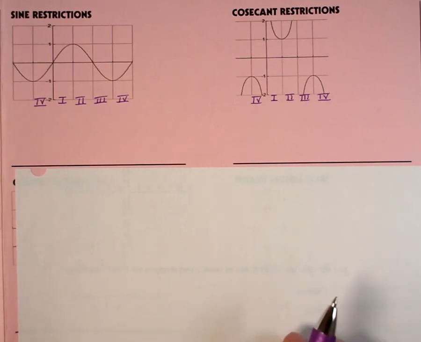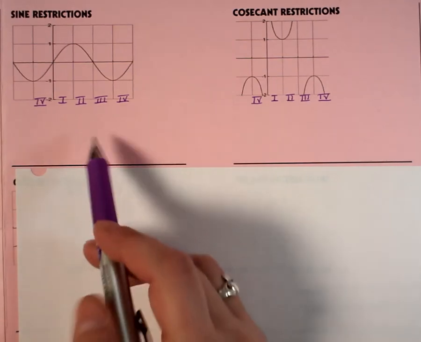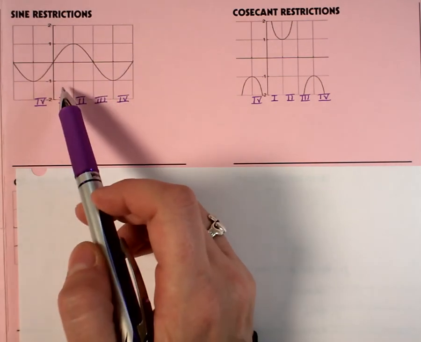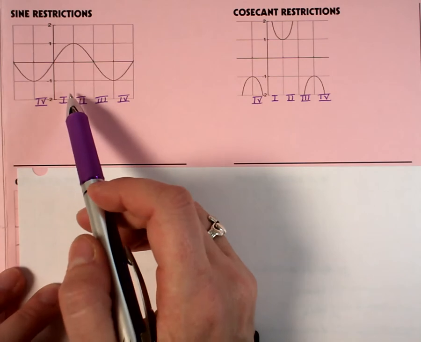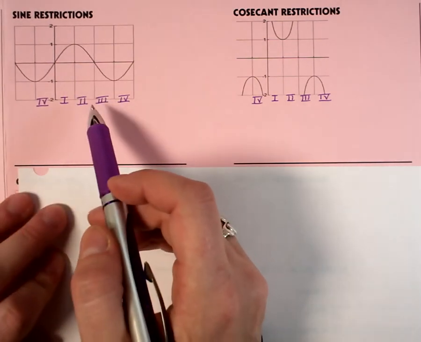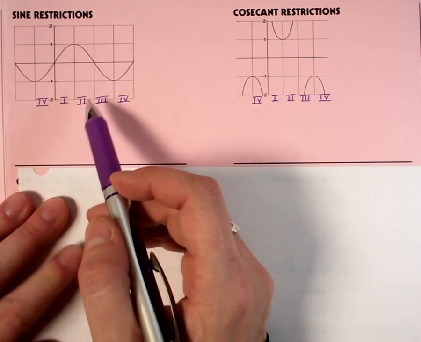Okay, on the back side of our foldable, what we want to understand before we jump into some examples is an idea of an inverse. And we're going to tie this back to inverses that we did in the previous semester when we did the inverse of all of our other functions.